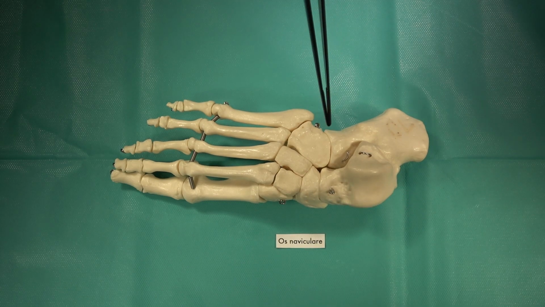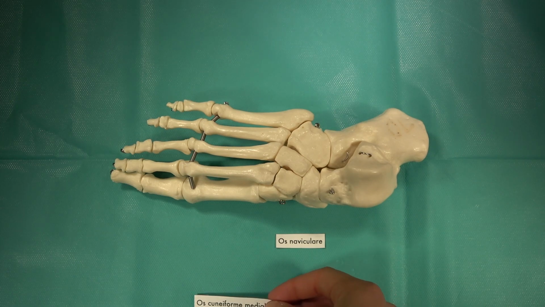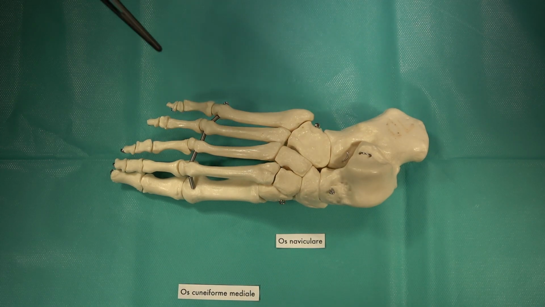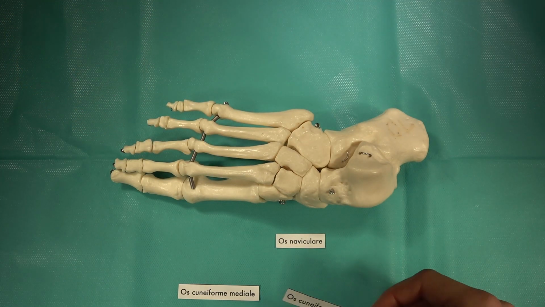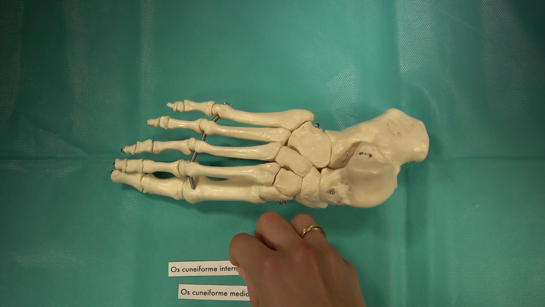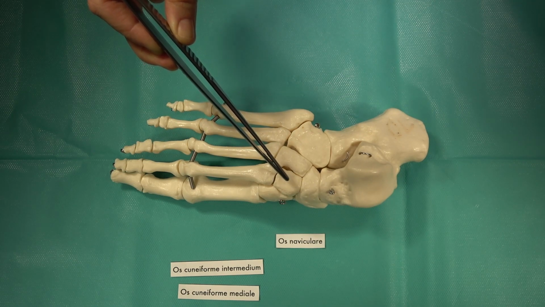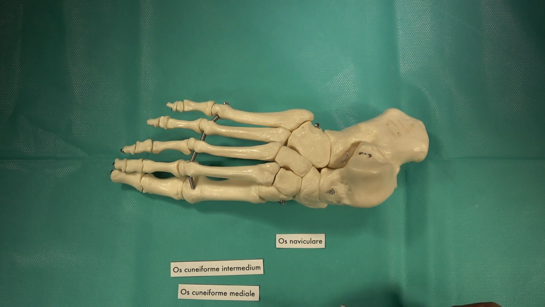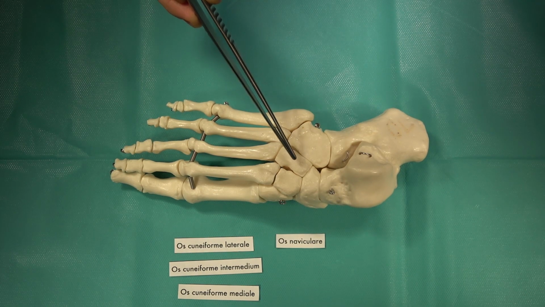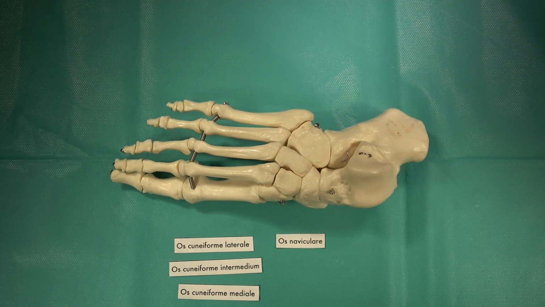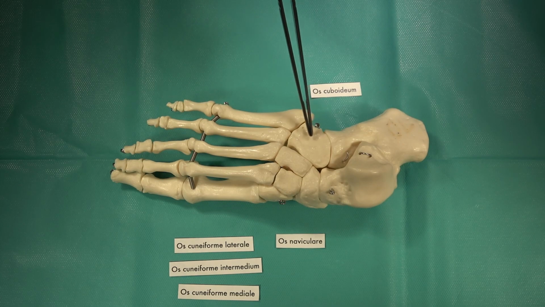Os naviculare, or navicular. Os cuneiforme mediale, or first or medial cuneiform. Os cuneiforme intermedium, or second or intermediate cuneiform. Os cuneiforme laterale, or third or lateral cuneiform. Os cuboideum, or cuboid.